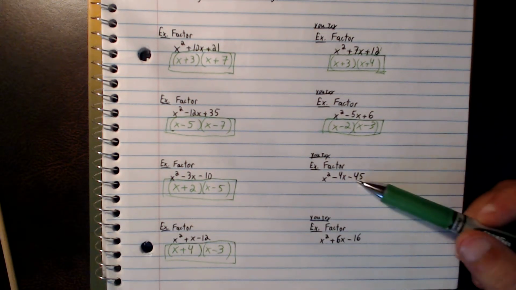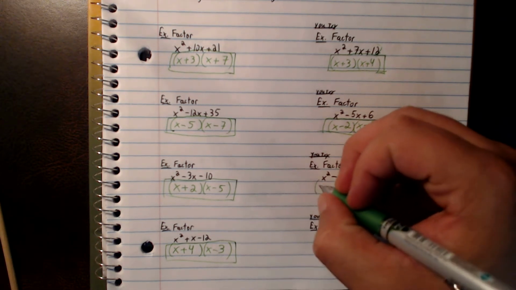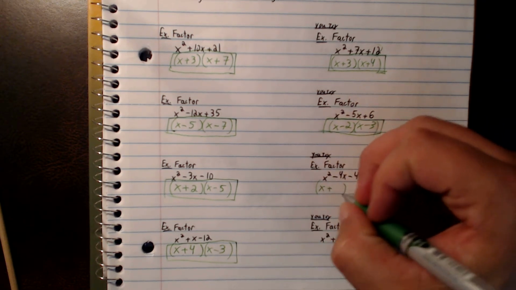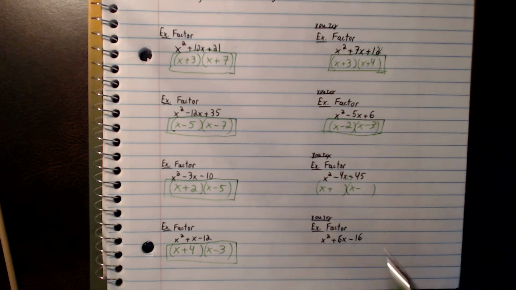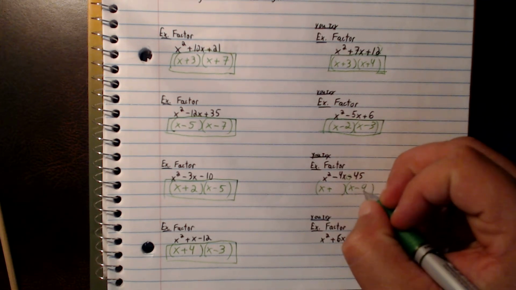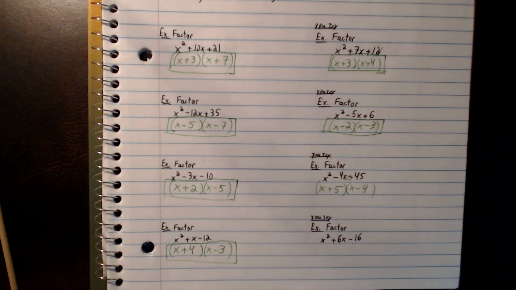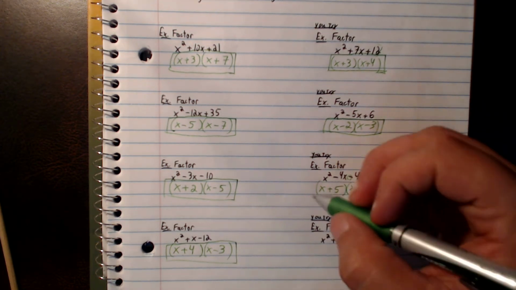Okay, so you have 2 right here to try on your own. Pause the video and resume when you're ready to check both. Alright, I know we're going to have x plus, x minus, thanks to this negative C. The larger of the two values should be negative. I'm thinking negative 9 and positive 5, right? That multiplies to negative 45 and adds to negative 4.